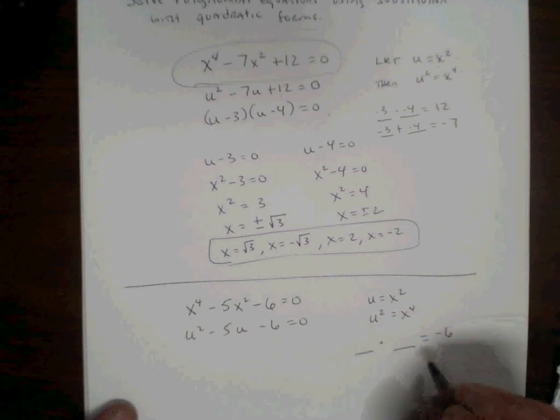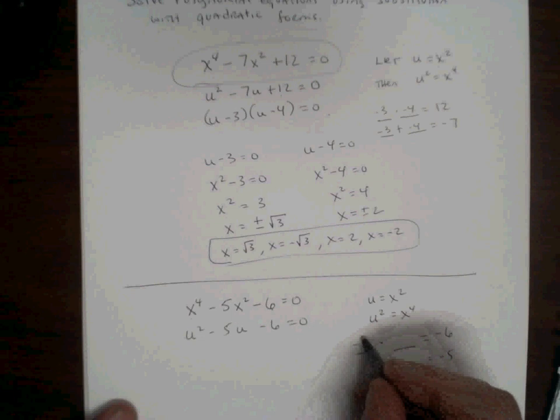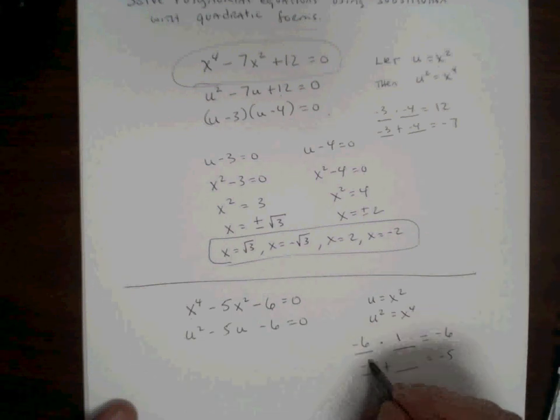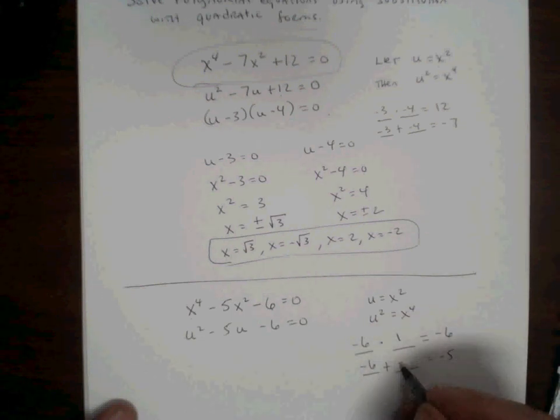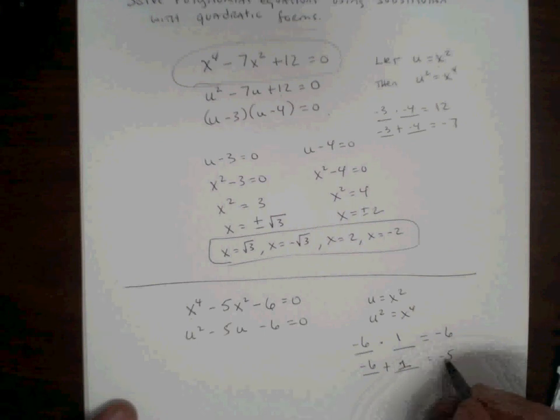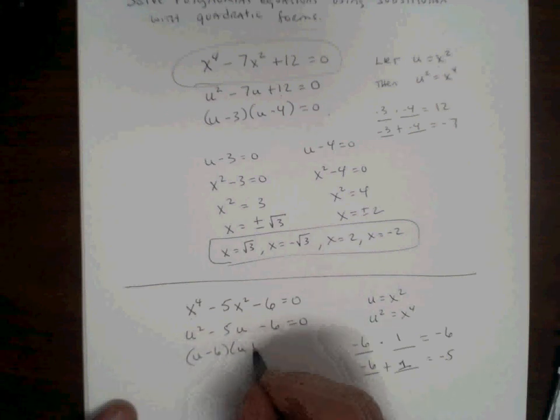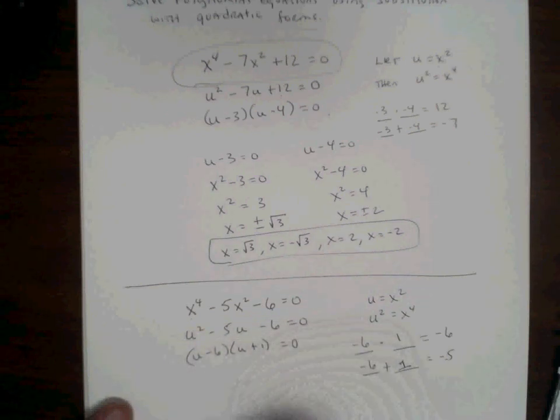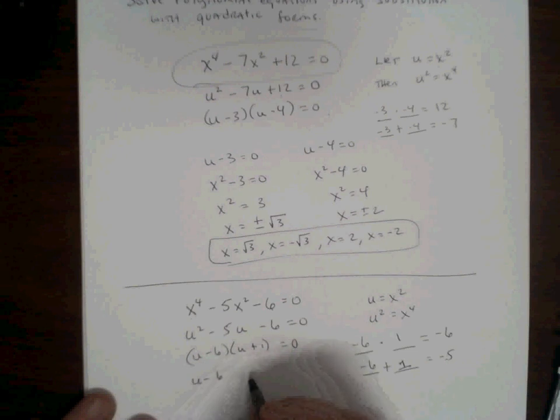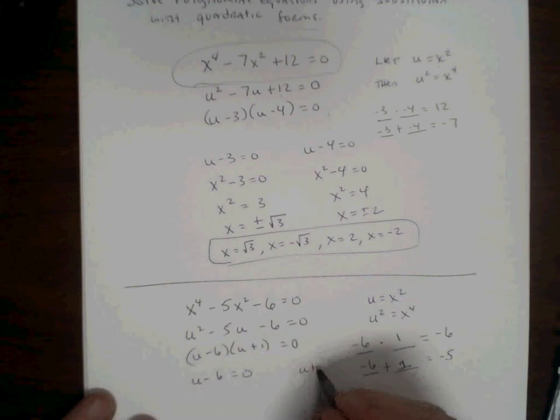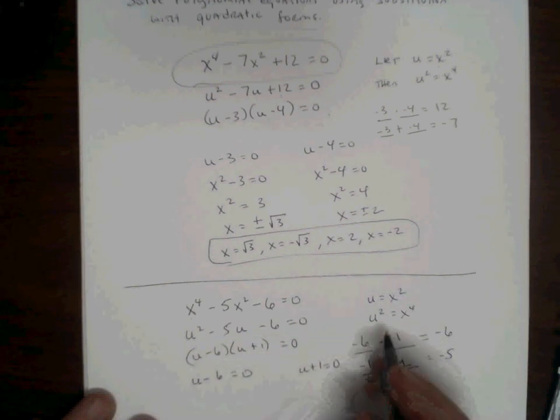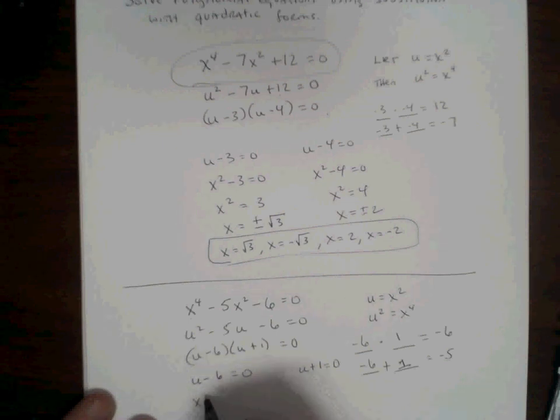We can look for two numbers that multiply to make negative 6 and add to make negative 5. Negative 6 and 1 multiply to make negative 6. Negative 6 and 1 add to make negative 5. So this factors to u minus 6 times u plus 1. Set the factors equal to 0. Recall that we're not looking for u, we're looking for x, so we plug x squared back in for u.